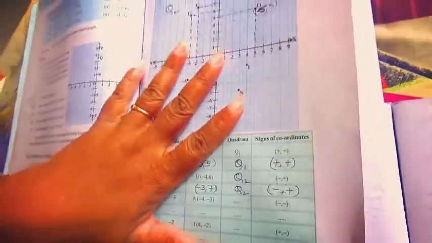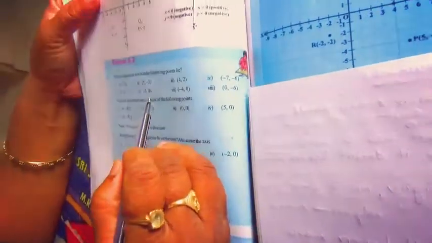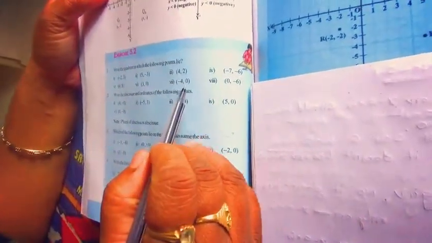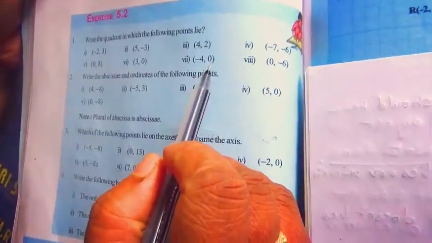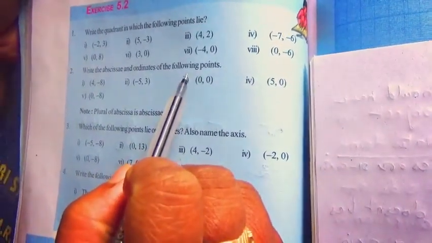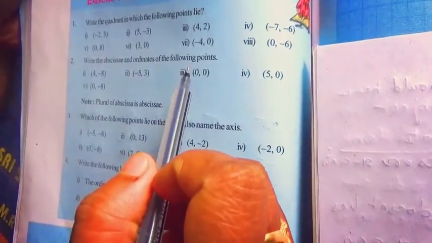Hello everyone. Yesterday I finished example 5 on page number 115. After that you have exercise 5.2. In part 1 I explained the introduction part as well as the 5.1 exercise and some examples. Now I completed 5.2 and 5.3. In this part 2 I finished the whole chapter of coordinate geometry for 9th.